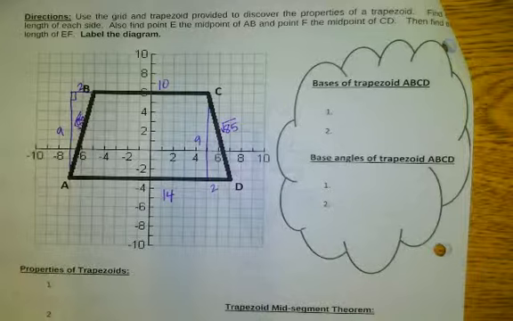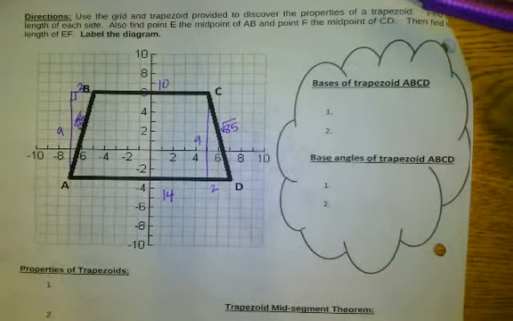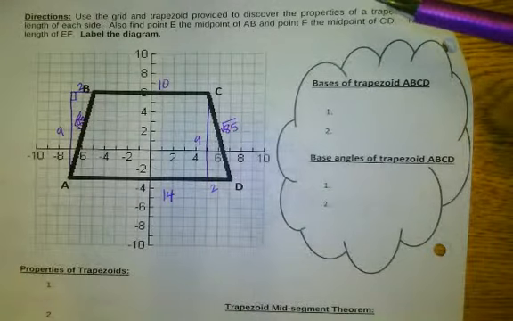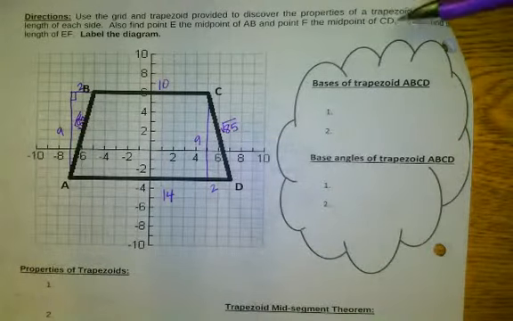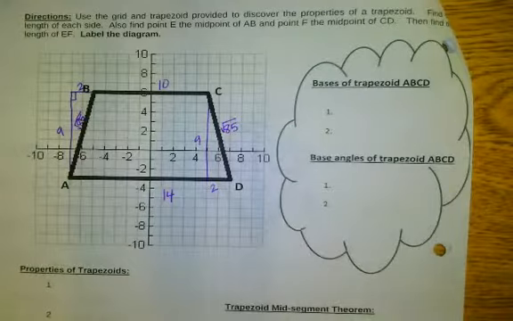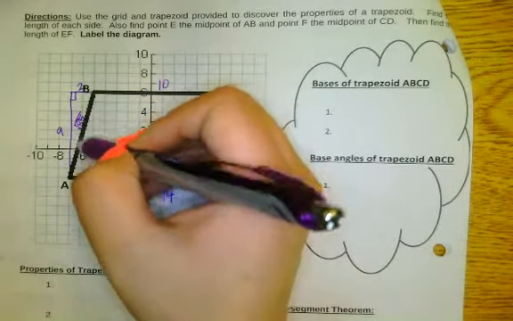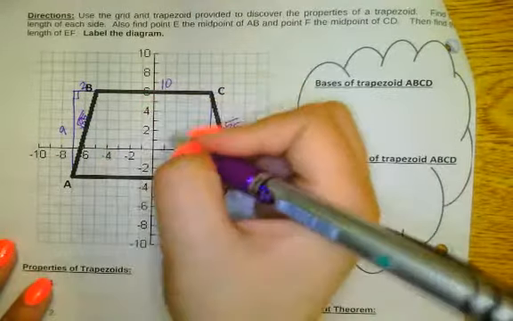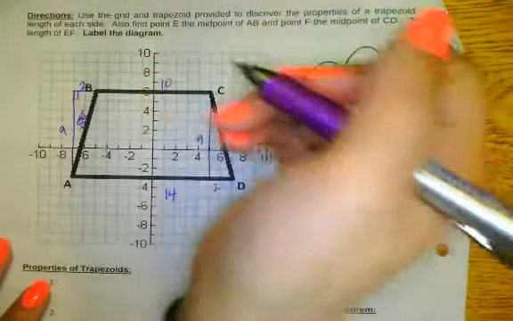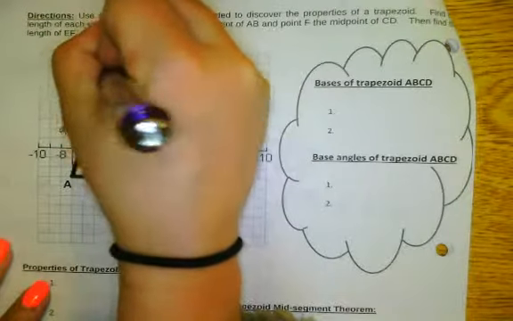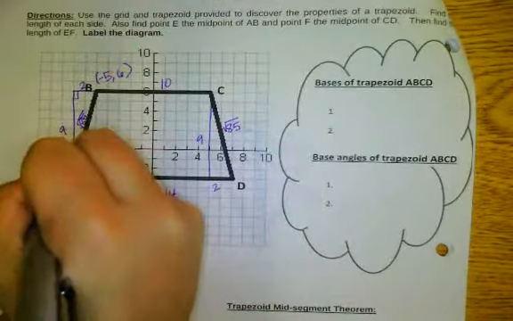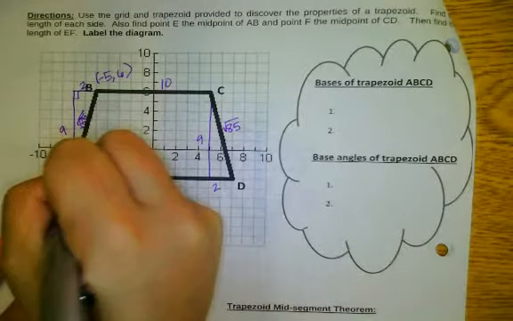Okay. It says find the length of each side. Also find point E, which is the midpoint of AB, and point F, the midpoint of CD. Okay, so how do I find the midpoint of AB? Very good. X1 plus X2 divided by 2. So I have the point (-5, 6) and (-7, -3).